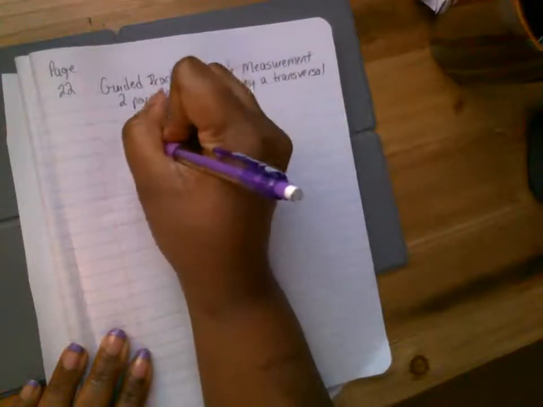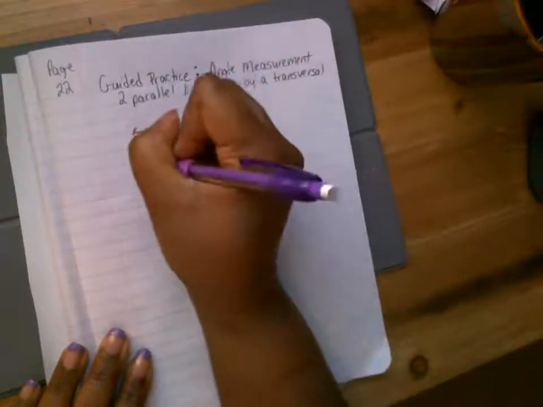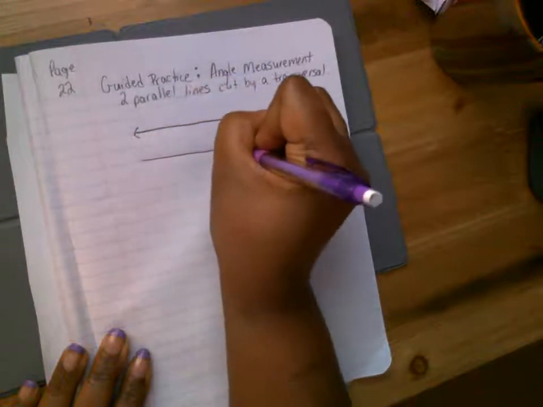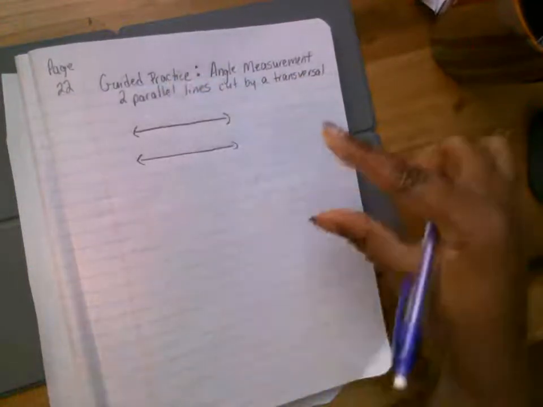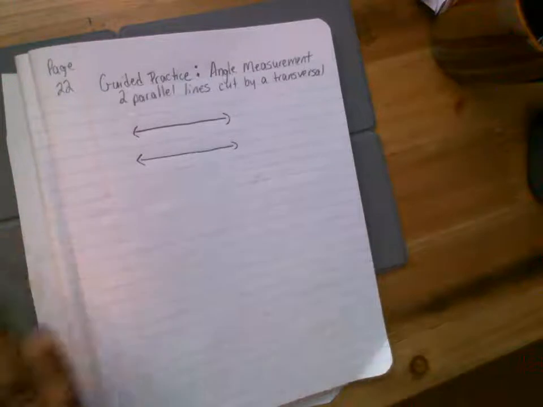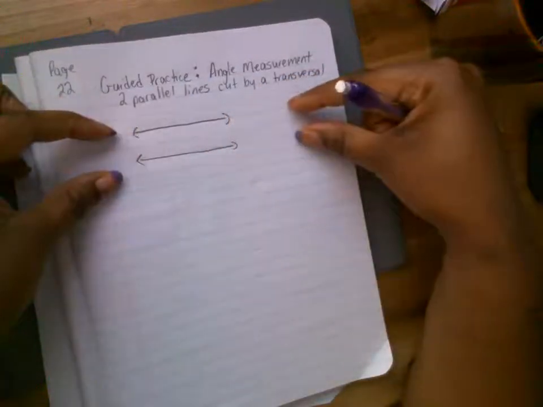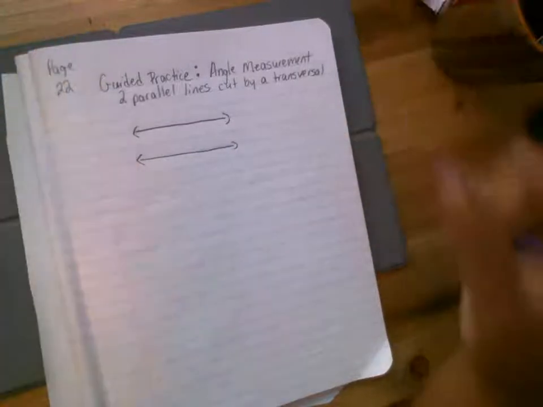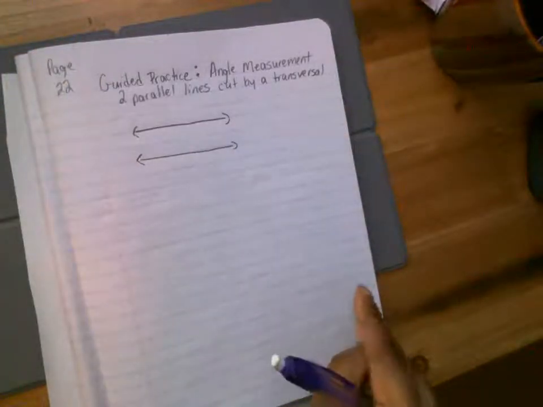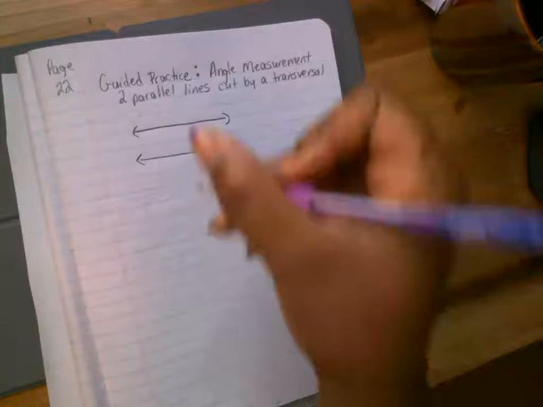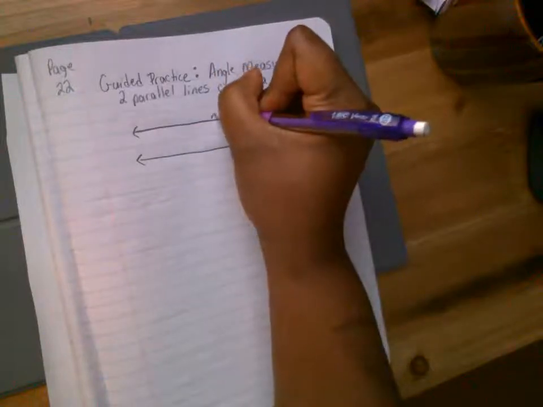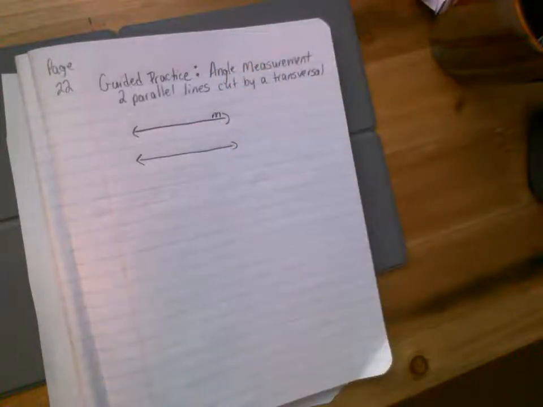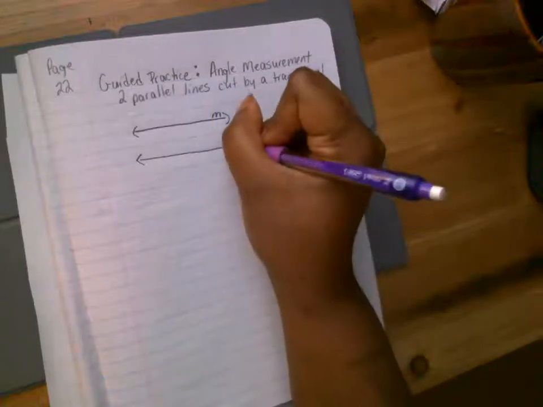So in this diagram, we're going to have 2 parallel lines. This is one of them, and this is the other. These lines are in the same flat surface, and they're going to go on in both directions, but they're never going to cross each other. They're never going to touch. That's what makes them parallel. We're going to call the first line on top line M, and the second line on the bottom is line N.